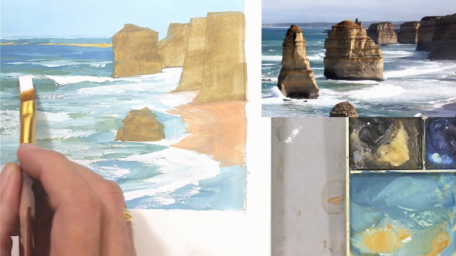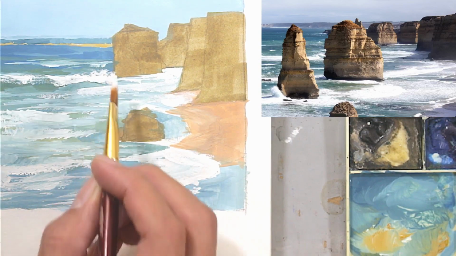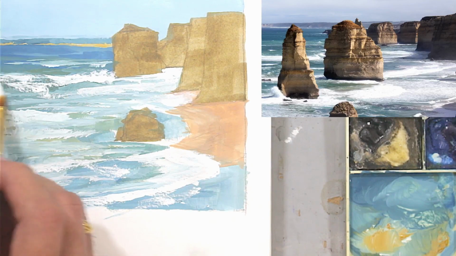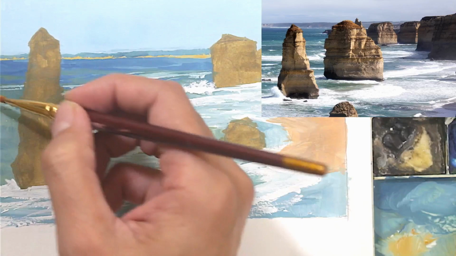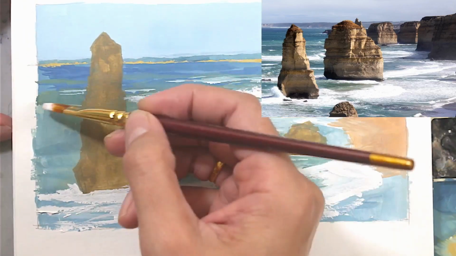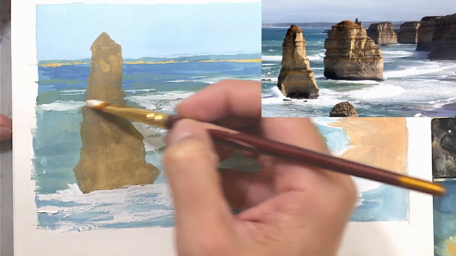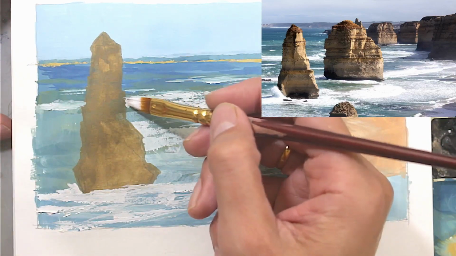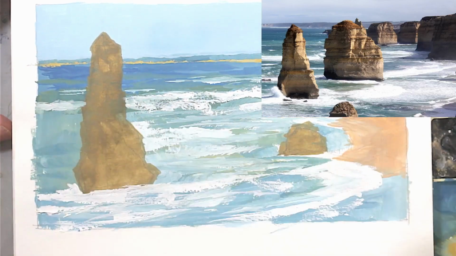And here, and this wave will continue even here. So it's actually behind the rock, so that continuity will be seen.